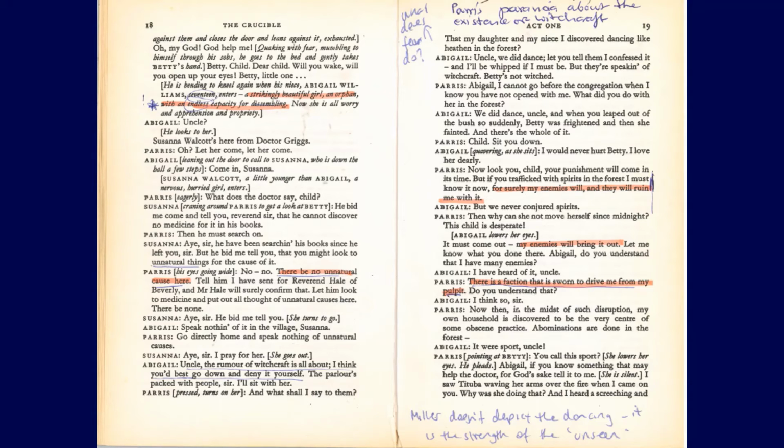We then get some more stage directions which introduces Abigail Williams, and it says he's bending to kneel again when his niece Abigail Williams, 17, enters. She's a strikingly beautiful girl, an orphan with an endless capacity for dissembling, and now she's all worry and apprehension and proprietary. Please note here that she has an endless capacity for dissembling. That means lying, and we know that the Salem witch trials are fueled by her continual lies. She says, "Uncle, Susanna Walcott's here from Dr. Griggs." "Oh, let her come in, let her come."